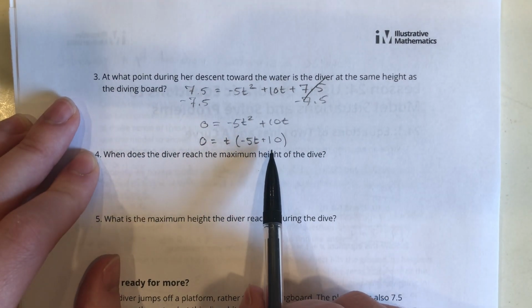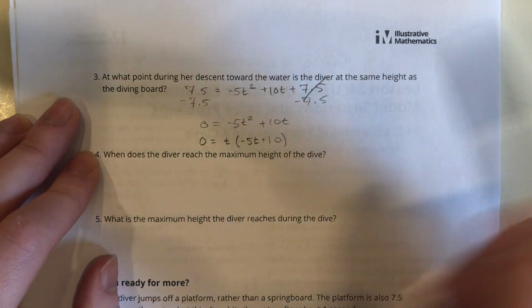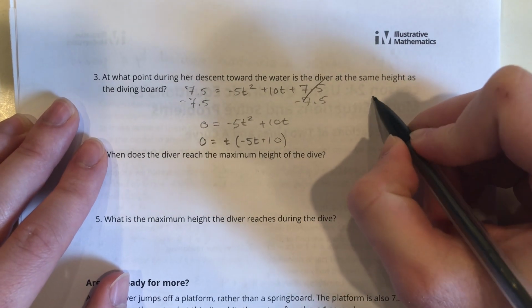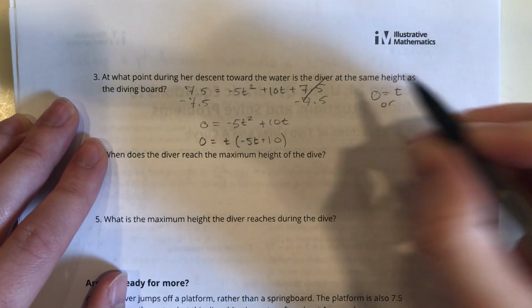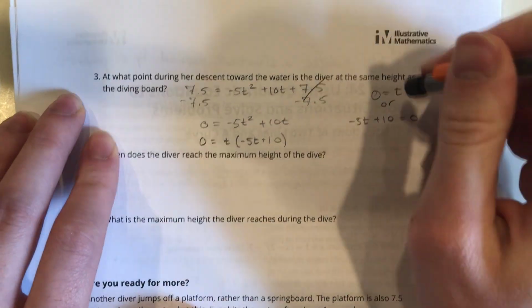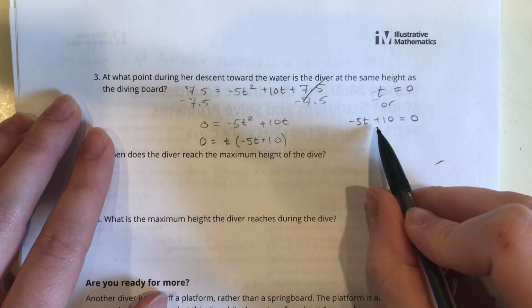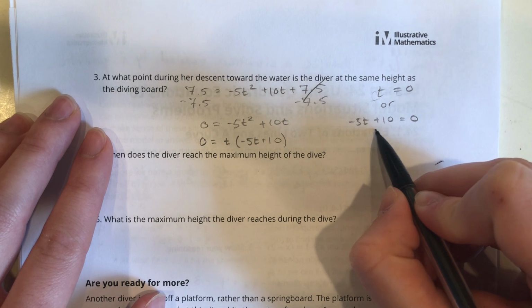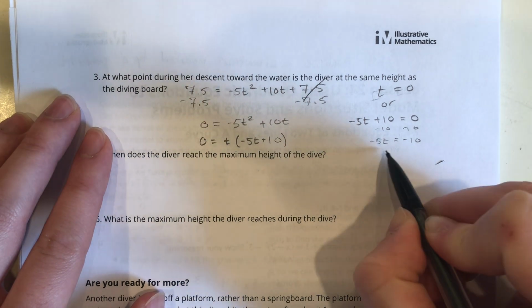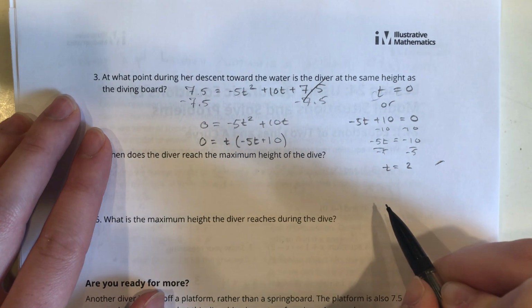And actually, I probably could have factored out even more. I could have factored out a negative 5 or a 5 from each term, because those are also common factors, but I've factored it enough now that I can write my two equations. So either 0 equals t, or negative 5t plus 10 equals 0. Well, really, I should have written that original one the same way. Either t equals 0, or negative 5t plus 10 equals 0. All right, so solving for t, subtract 10 from both sides. Negative 5t equals negative 10. Divide both sides by negative 5. And we get t is equal to 2.